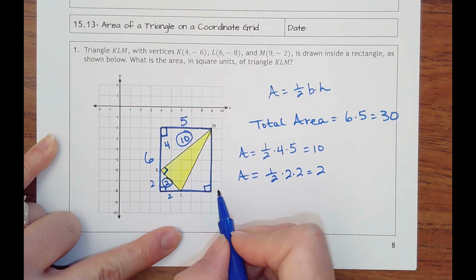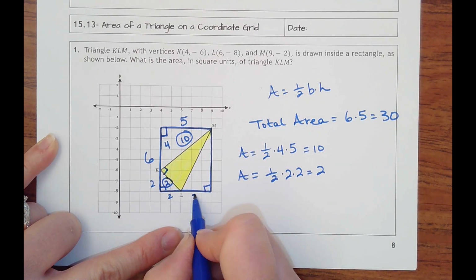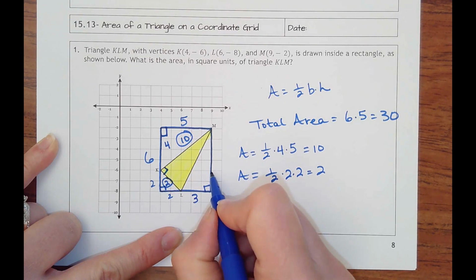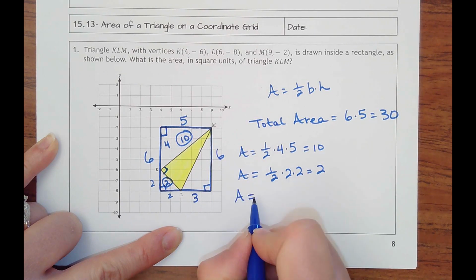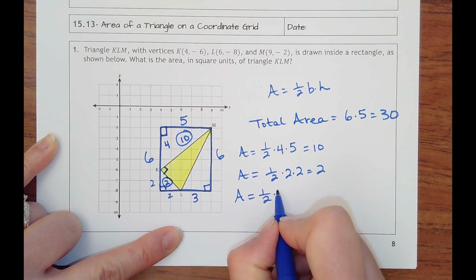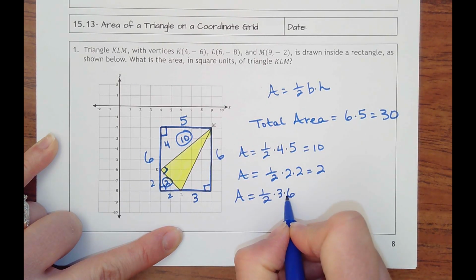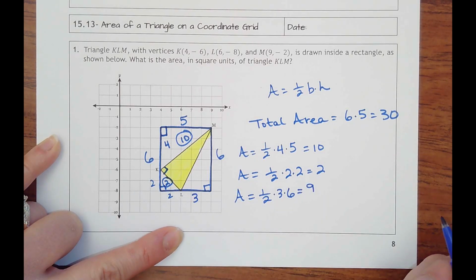And then the last triangle, this would be 1, 2, 3 for one of the legs, and 1, 2, 3, 4, 5, 6 as the other leg. So that would be half of 3 times 6. 3 times 6 is 18. Half of 18 is 9.